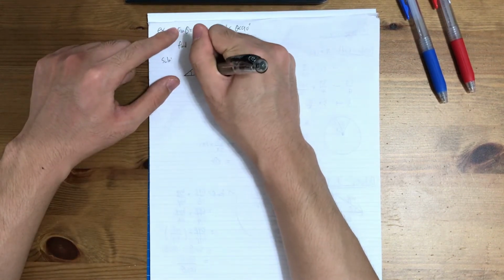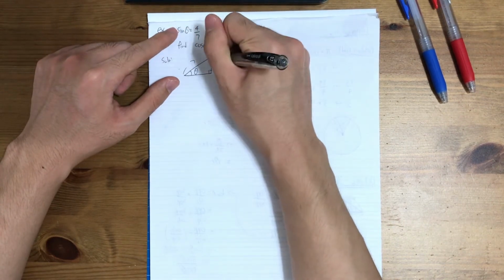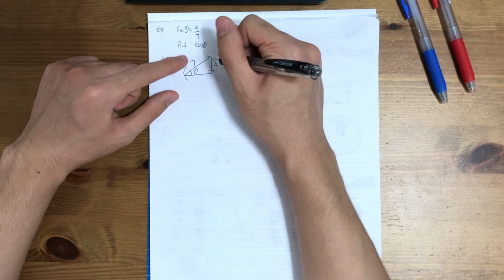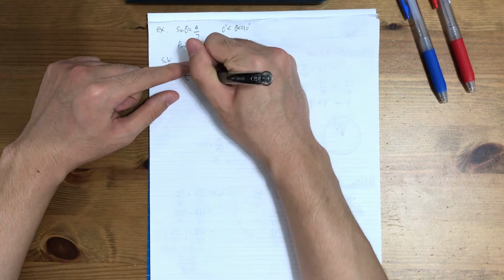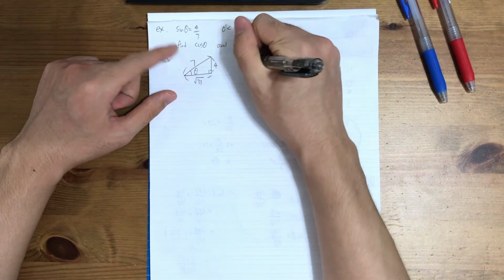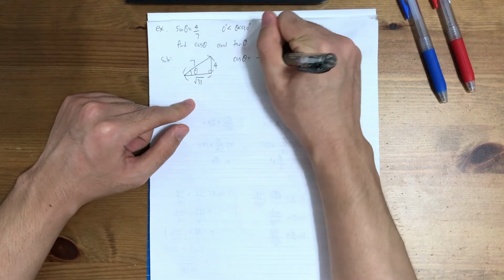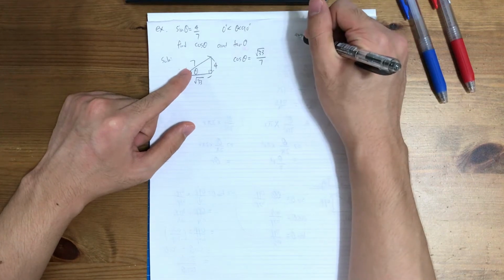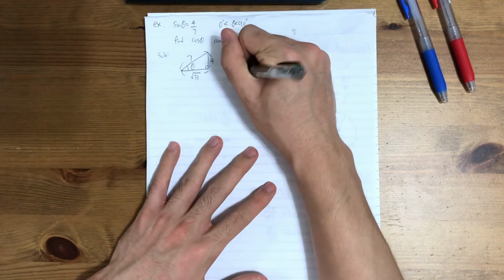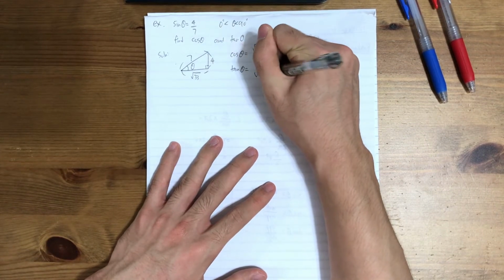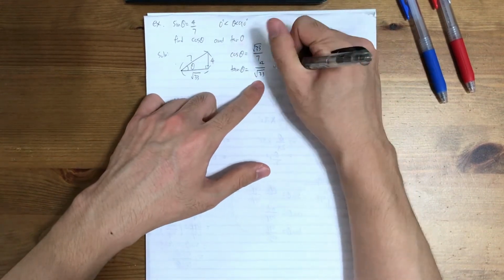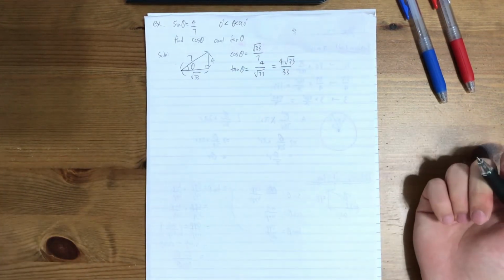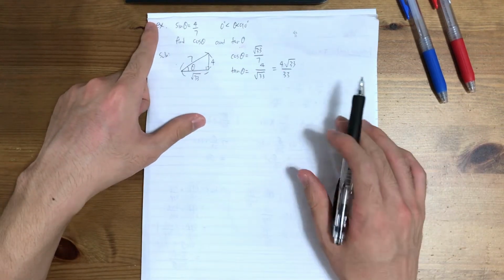What this means is that the hypotenuse is 7 and the opposite is 4. So using the Pythagorean theorem, the adjacent would be root of 49 minus 16, so root 33. So that means cosine theta would equal this, and tan theta will be 4 over root 33, and if you want to rationalize it, you can do that. So this is how we can find the other two ratios when we know one ratio, okay?